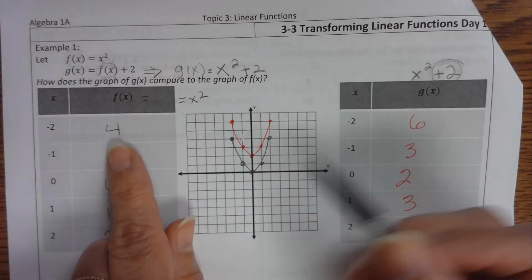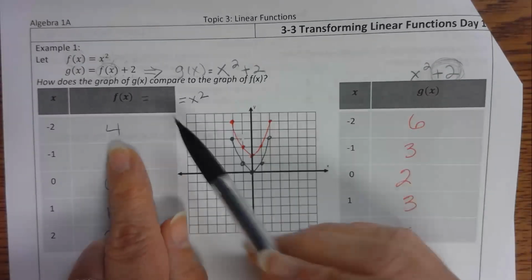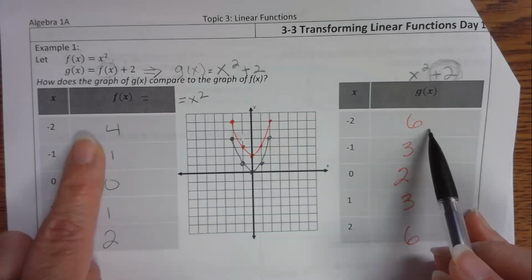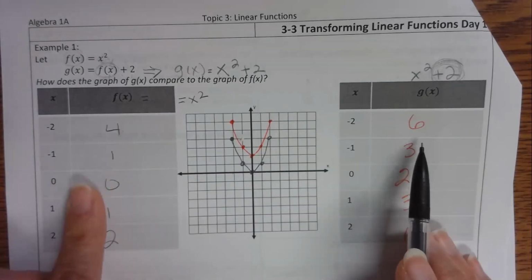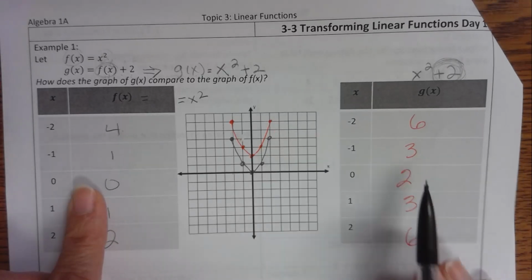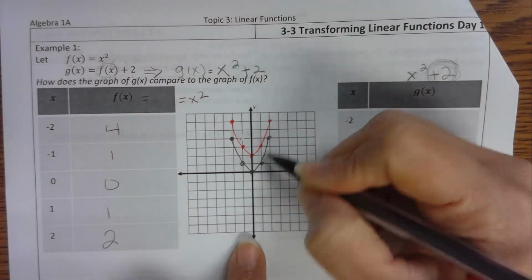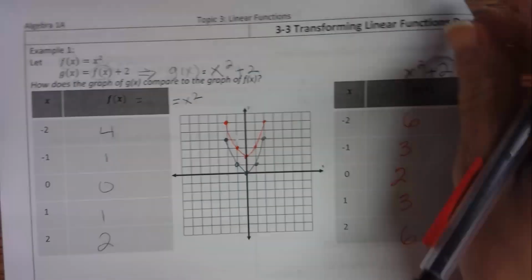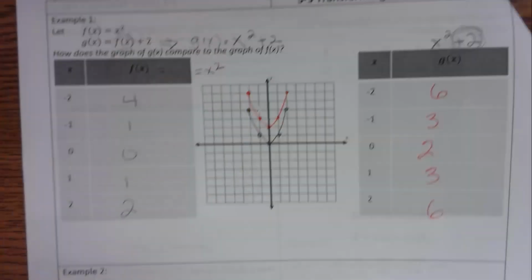And you can see that adding 2 in the equation moves every y value up by 2. So 4 went to 6. 1 went to 3. 0 went to 2, and so on and so forth. Graphically, it shifted up 2. Every point here shifted up by 2. That's a vertical translation. All right, then we looked at the linear function.